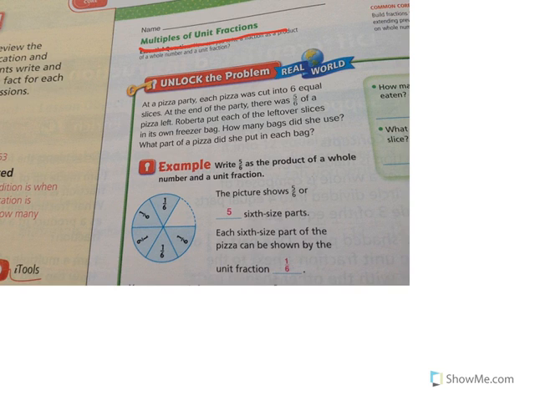At a pizza party, each pizza was cut into 6 equal slices, as you can see here. There's our pizza. At the end of the party, there were 5/6 of the pizza left. Robert put each of the leftover slices in its own freezer bag. How many bags did she use?